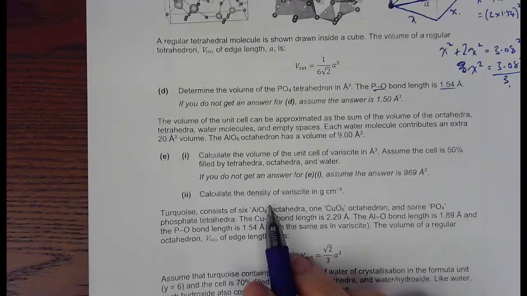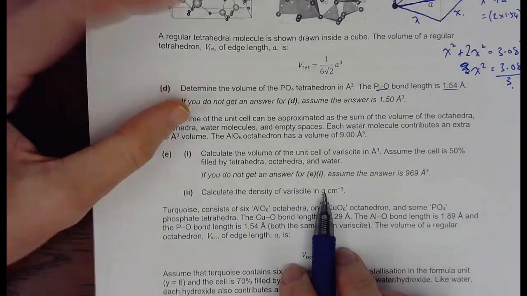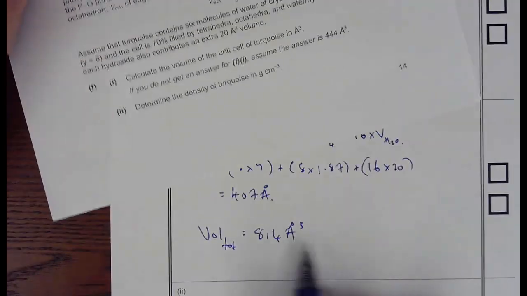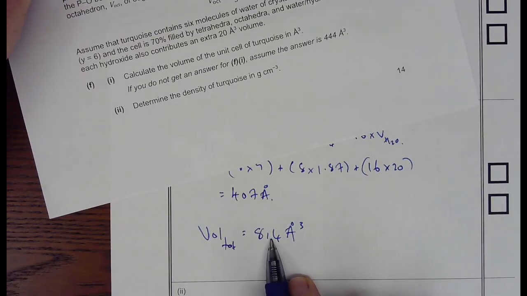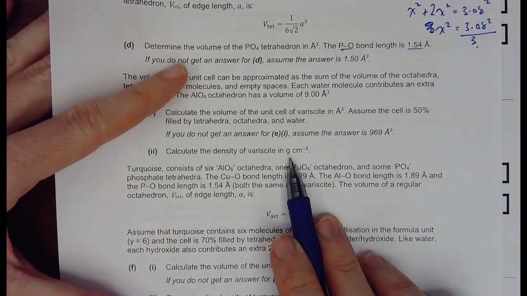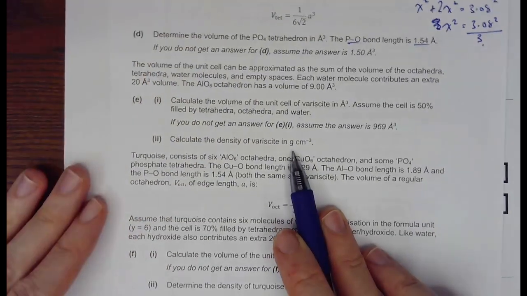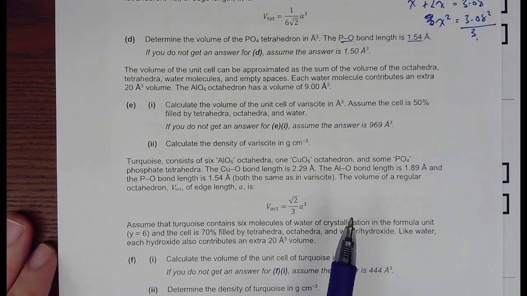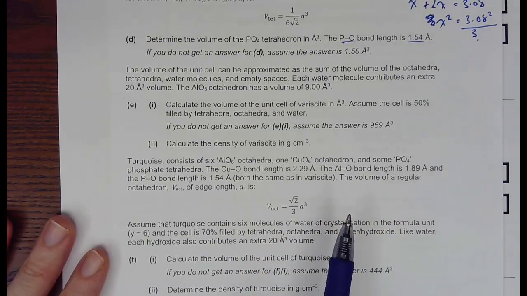Then we are asked to give the density. So we know the volume. Now we're going to have to do a unit conversion. Great. Okay, so here we go. If you've done these unit cell questions from previous years, this angstrom to centimetres is a pretty standard unit conversion that we often get asked to do.